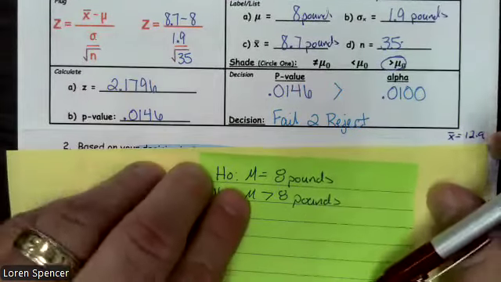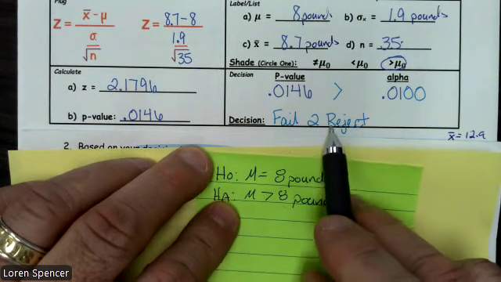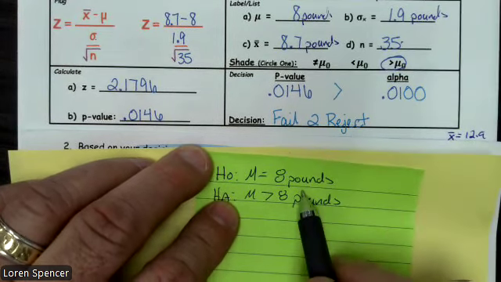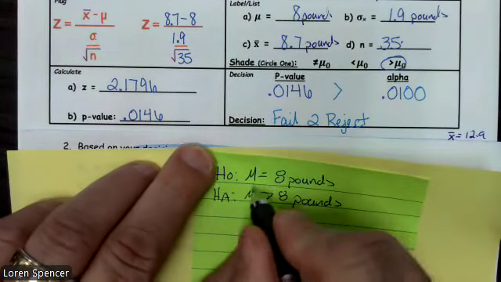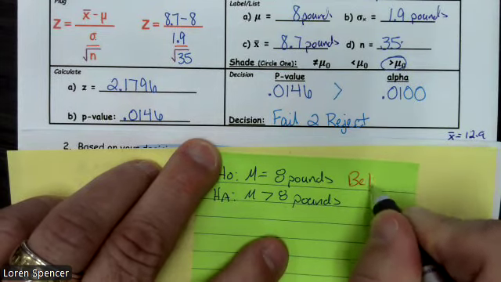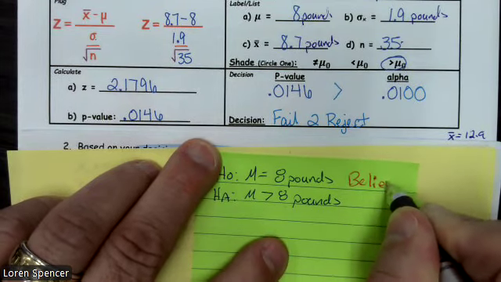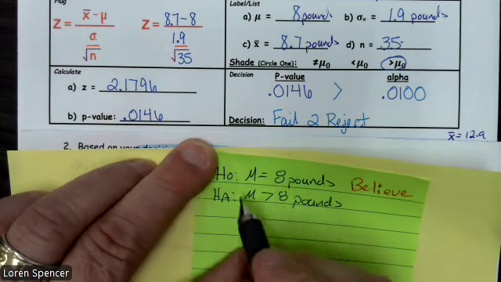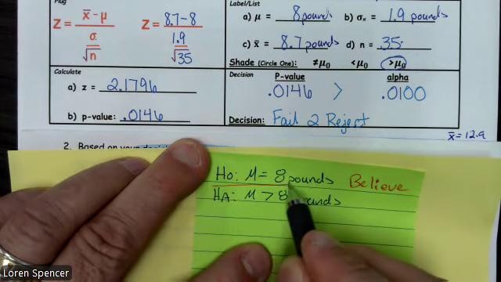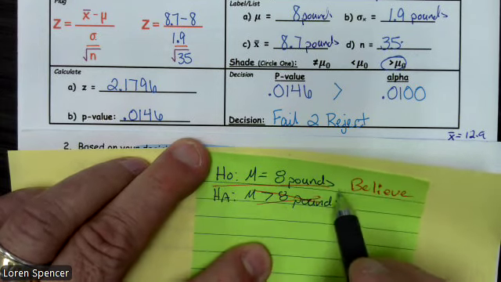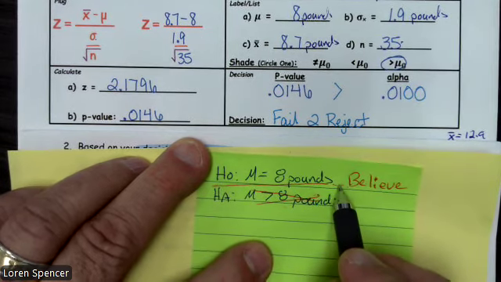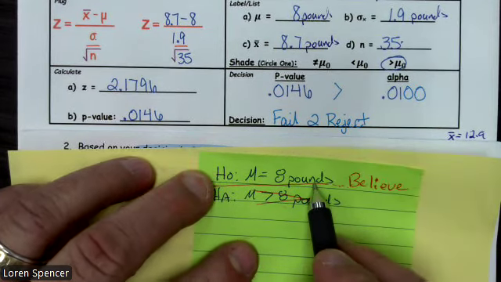Anytime your p-value is greater than alpha, you fail to reject. If you fail to reject, that means I believe this. I can't reject the null. I'm believing the null.